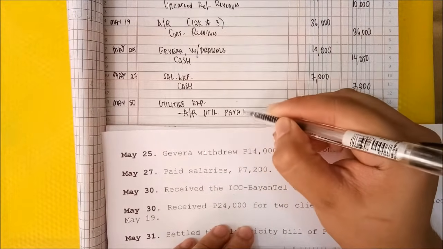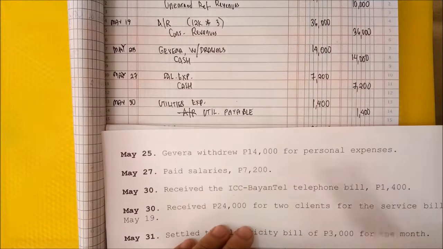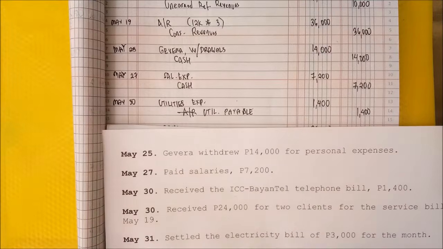So, correction for transaction ng May 30. Receive the ICC Bayantel telephone bill.